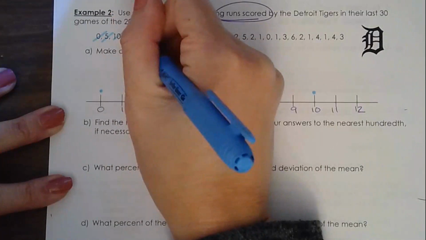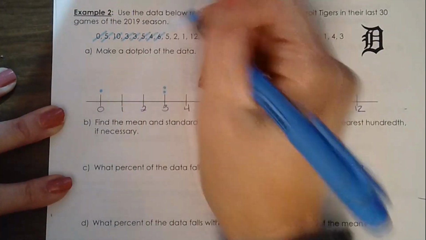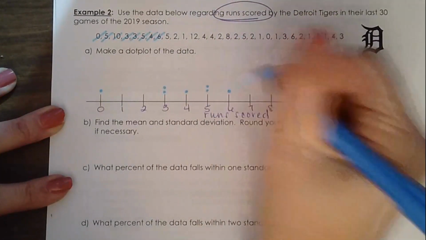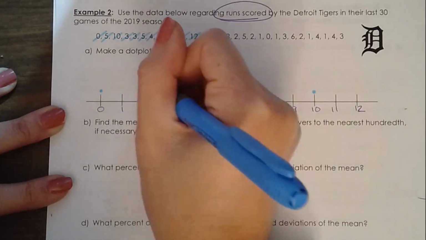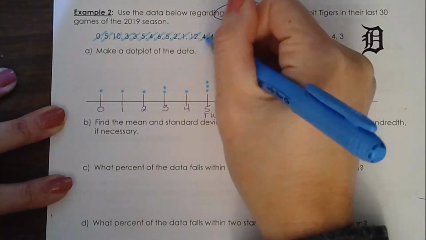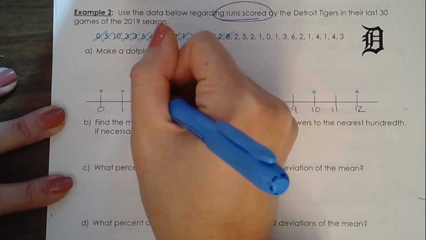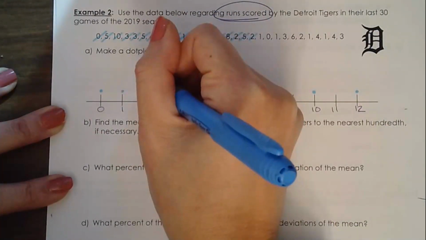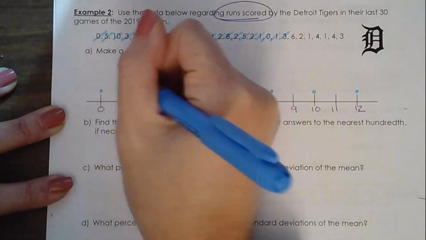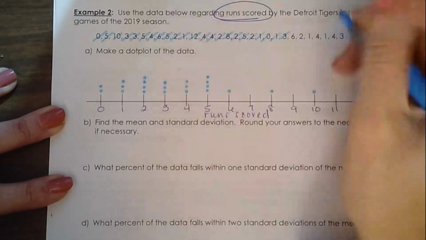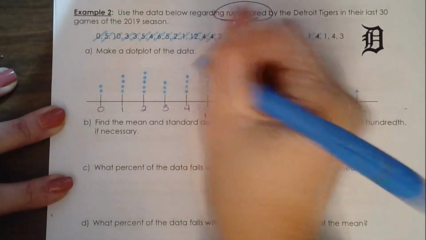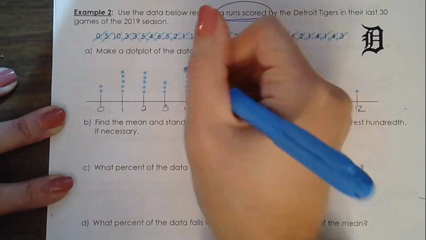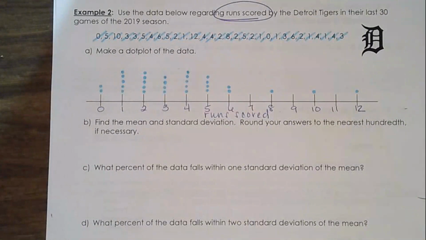So I have a 10, and then next I have two 3s, so I'm stacking two 3s. Take about 30 more seconds to finish.